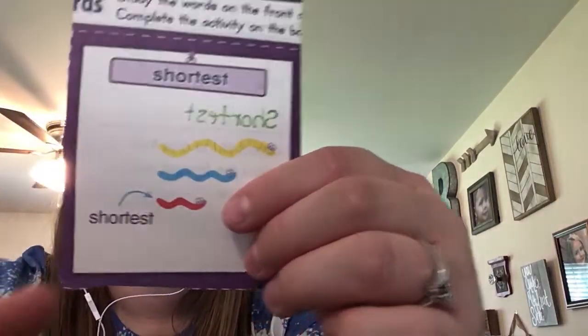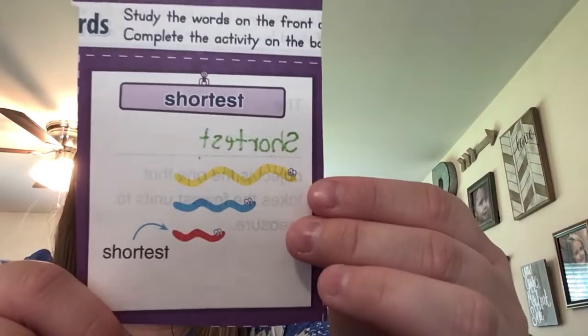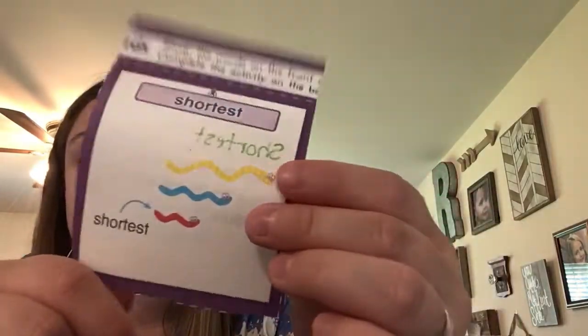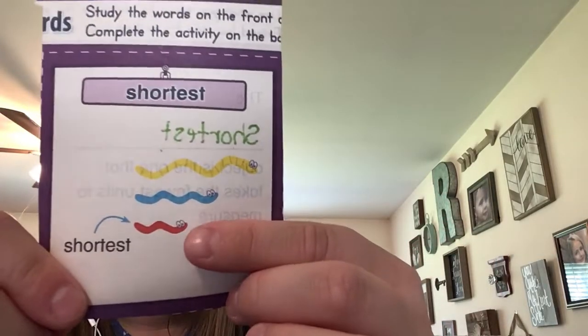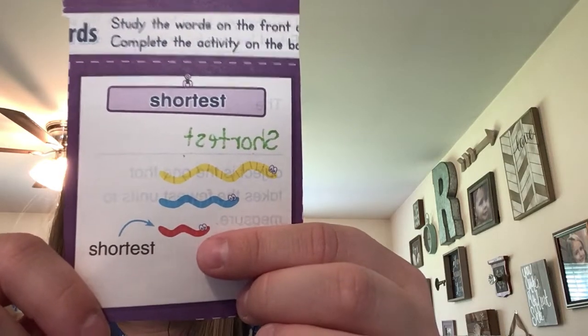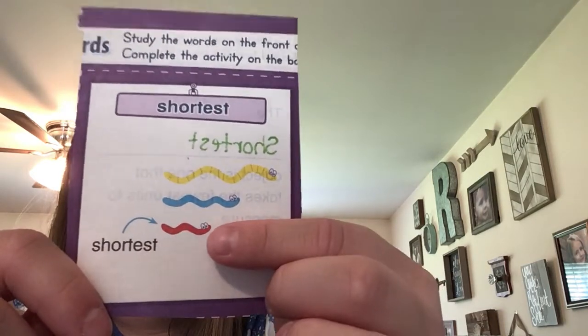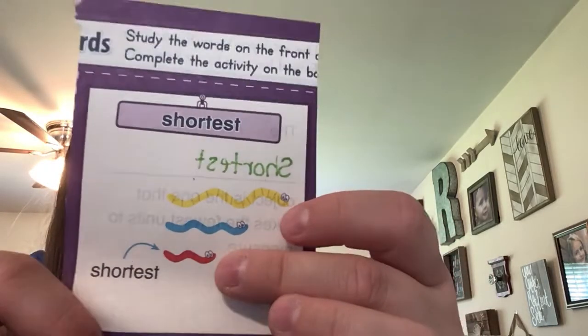So this first word is shortest. They've pointed to this little red worm at the bottom. So another word for shortest would be the smallest. Do you see how this red worm is smaller than the blue and the yellow? So it's the shortest, it's the smallest one.